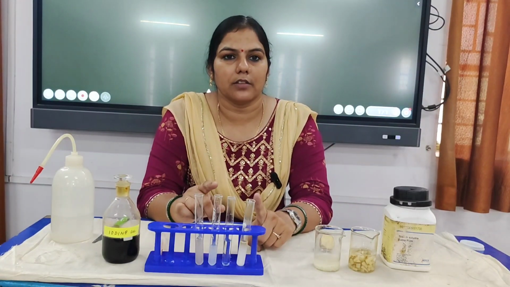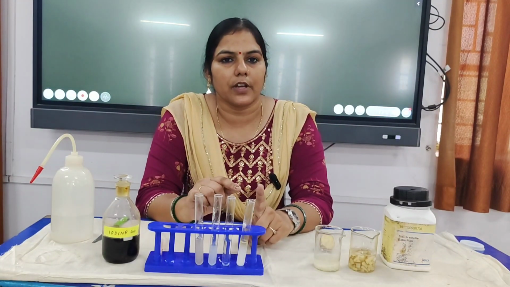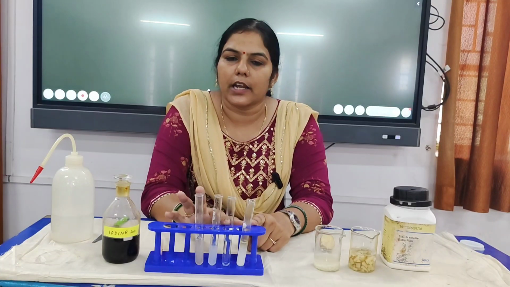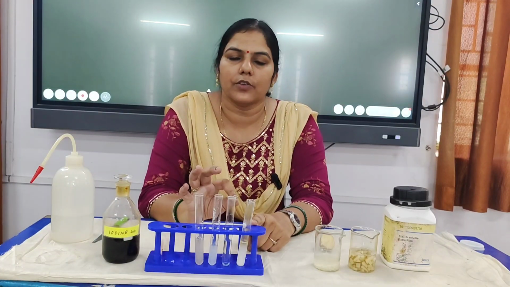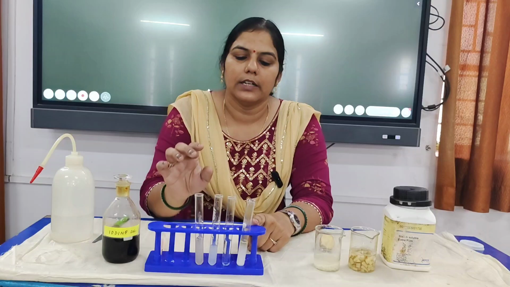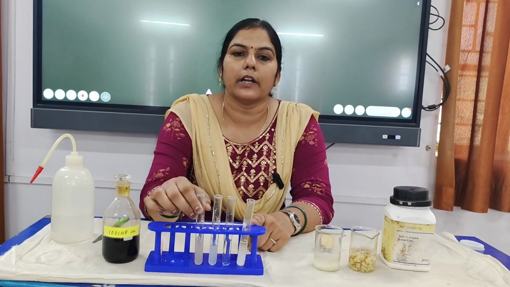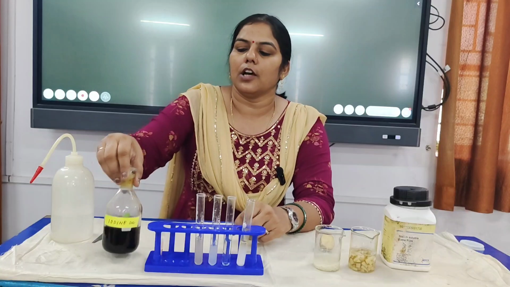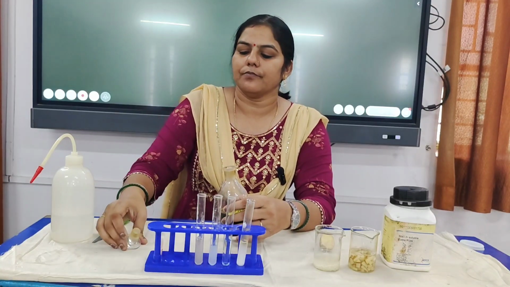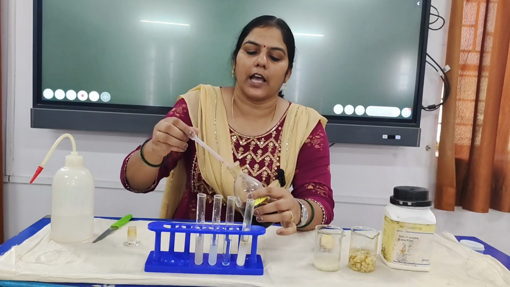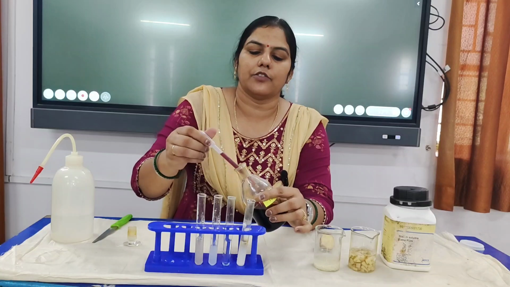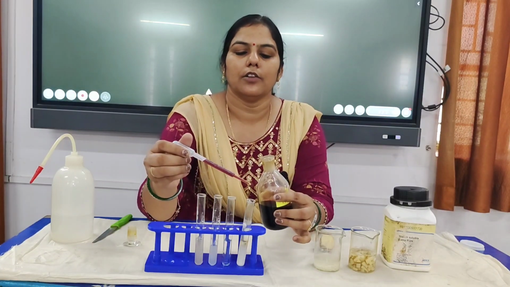The first one is starch solution, which will serve as a positive control. The second tube is plain water, which will serve as a negative control. Then the third tube contains rice water, and the fourth tube contains potato water. Now we have to add 4 to 5 drops of iodine to each of the test tubes and note down the color.